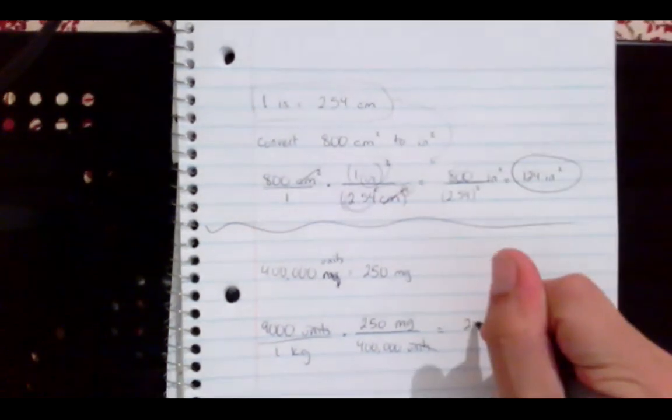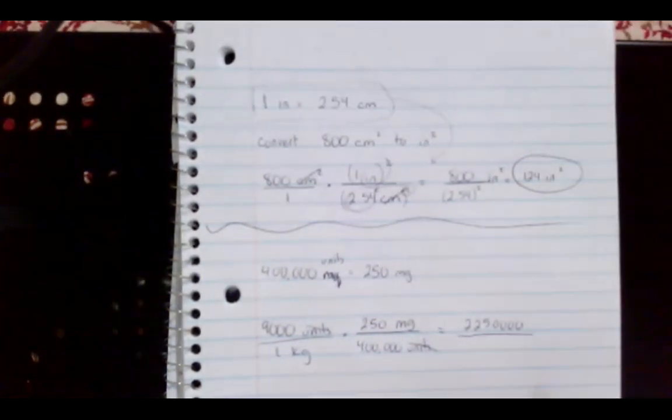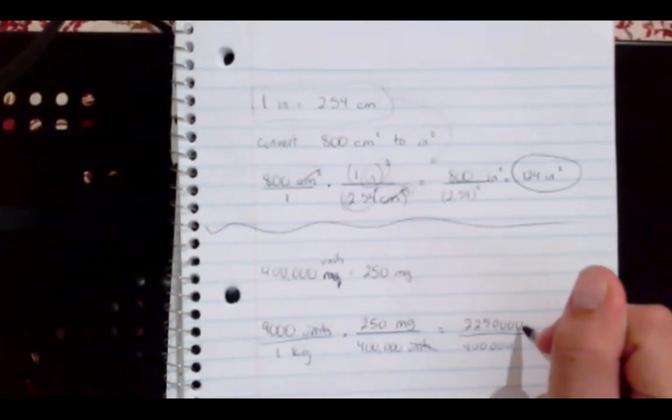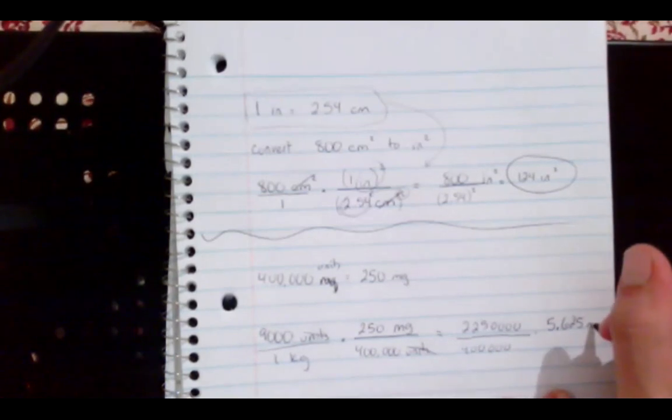Now I'm going to multiply across. In the top, I'm doing 9,000 times 250. And on the bottom, I'm doing 1 times 400,000. So I have 2.25 million over 400,000. And I get 5.625. My unit is milligrams per kilogram.